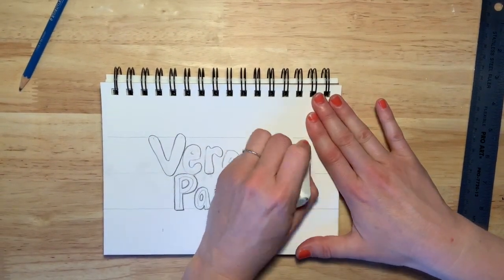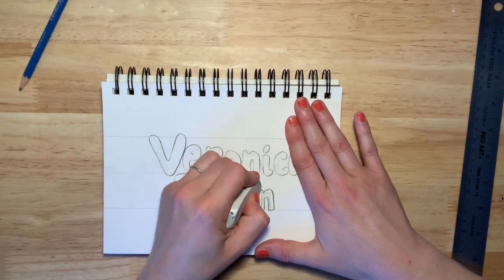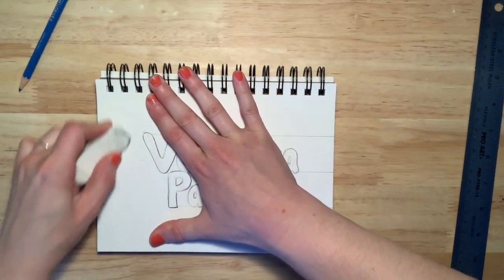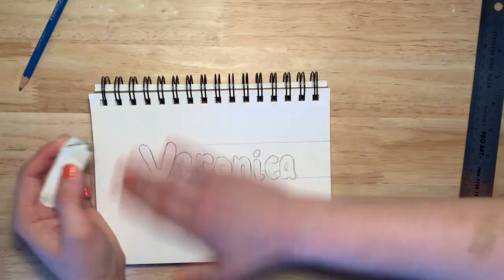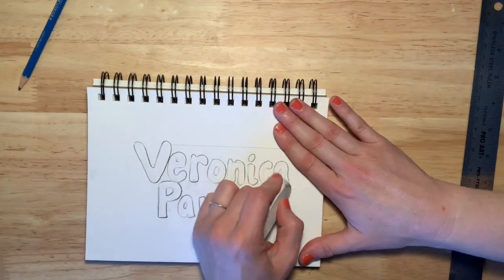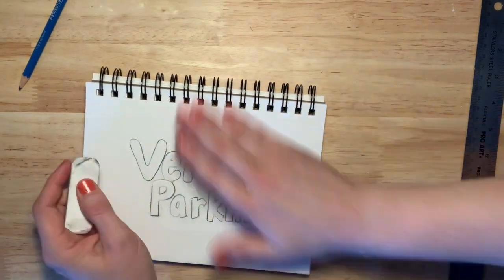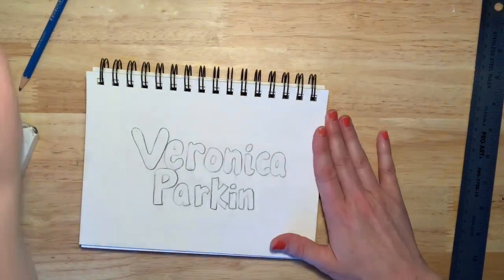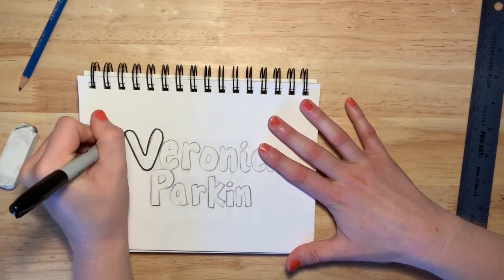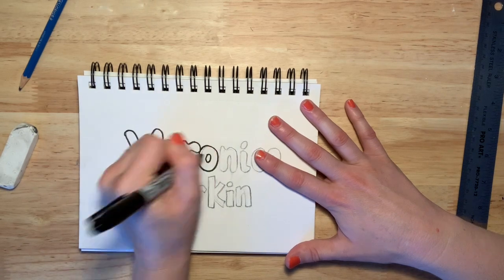After I'm done with this step, I'm going to go ahead and erase the horizontal lines I used in order to write my name. After I'm finished with this process, I'm going to go ahead and grab my Sharpie and I'm going to outline my bubble and block letters in a nice thick, bold black line.